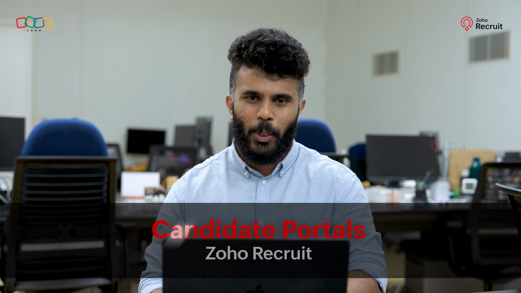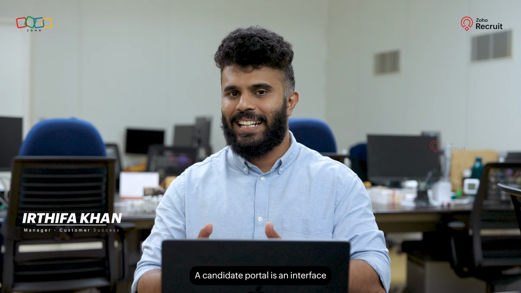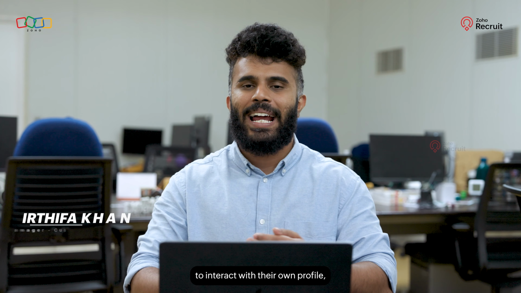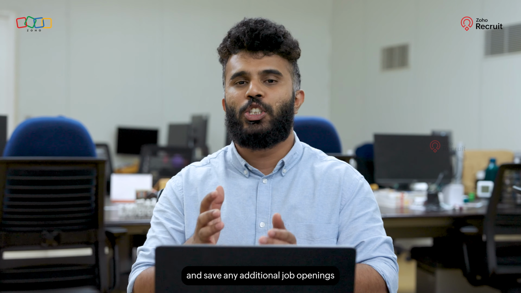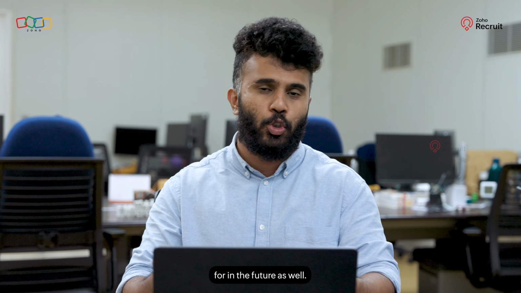Candidate portals in Zoho Recruit. A candidate portal is an interface that allows candidates to interact with their own profile, track their application status, and save any additional job openings that they would like to apply for in the future as well.